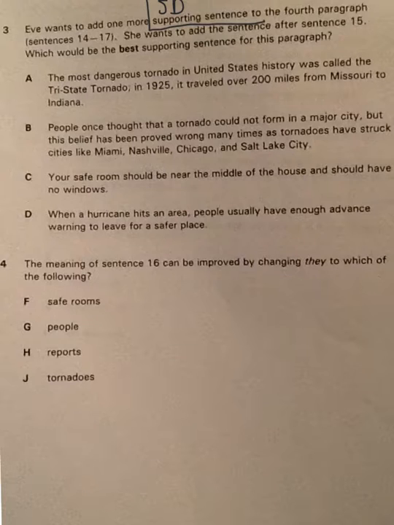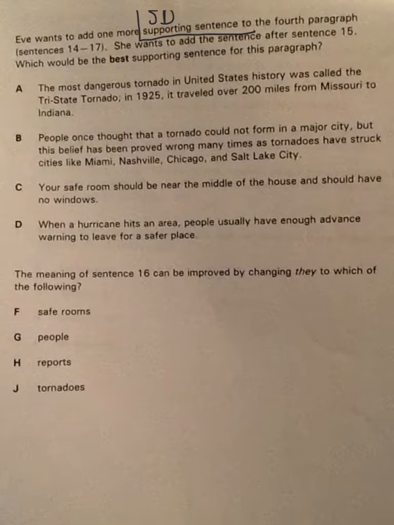All right, so when we went to do that, we saw that sentence 15 was about having a safe room in your house. So we know if we're going to add a supporting sentence, it's got to add an extension, it's got to add an example about a safe room. When we think about our compositions and we add extensions, that's exactly what we're doing right now. So we've got to find one that has something about a safe room.